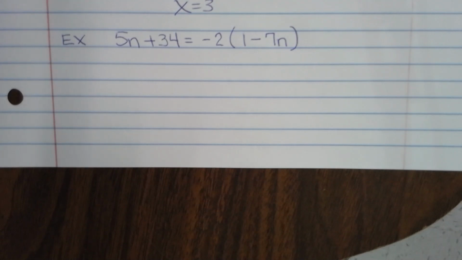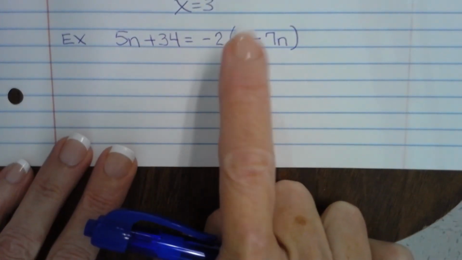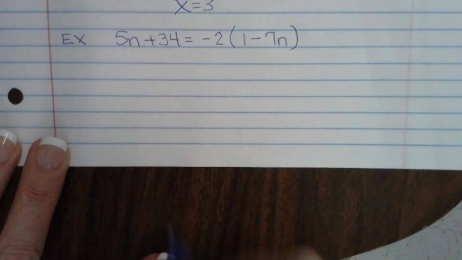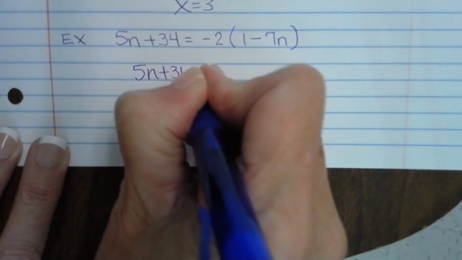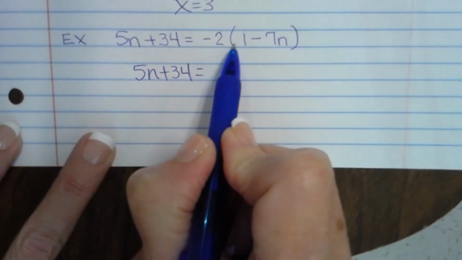Okay, again, first thing we need to look for is distribution. Can I distribute anywhere? I can distribute right here. So y'all, I'm not messing with the left-hand side, so let's just go ahead and bring it down. And now we're going to distribute.